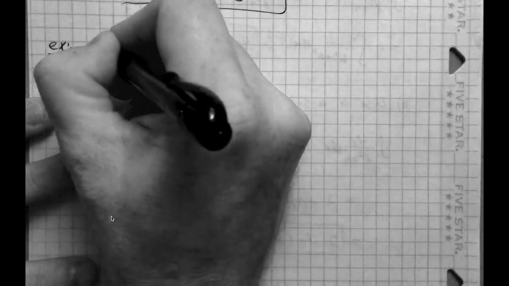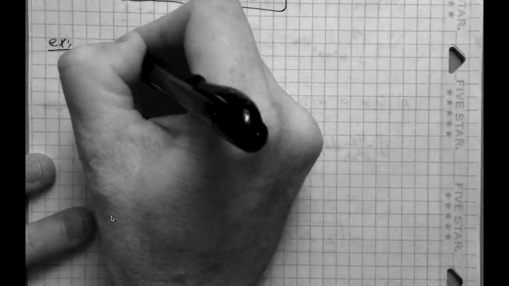let's talk about an example where we use two basic rules to solve a single integral. Right, so sometimes we'll need to use more than one integration rule to solve an integral. Right, so here's an example.